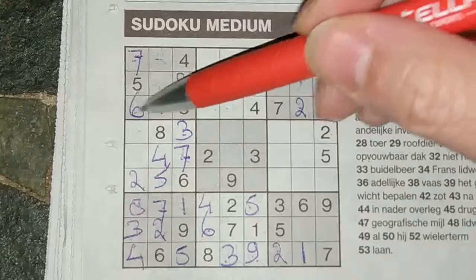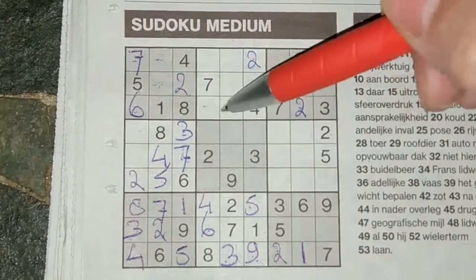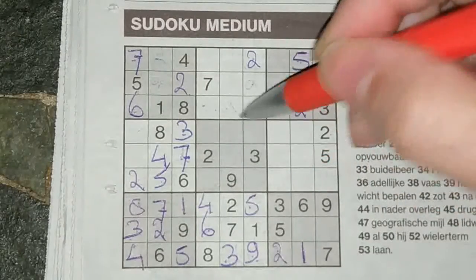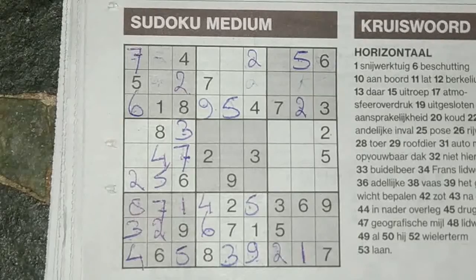2 digits left in the third row for the numbers 9 and 5. I see here 9, so no 9 there. 9 should be here, and the 5 goes there.